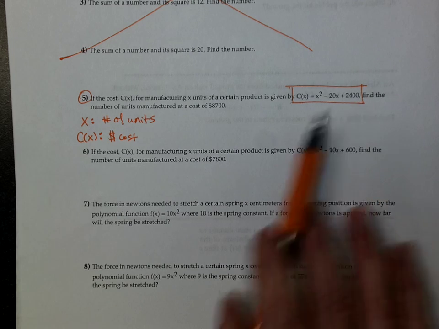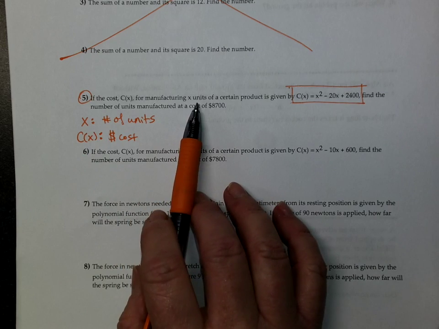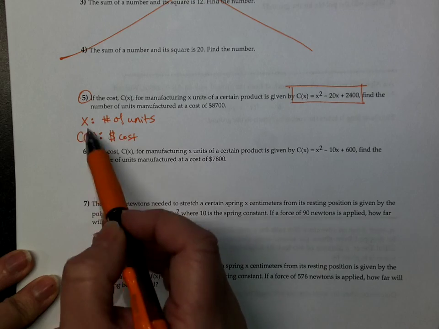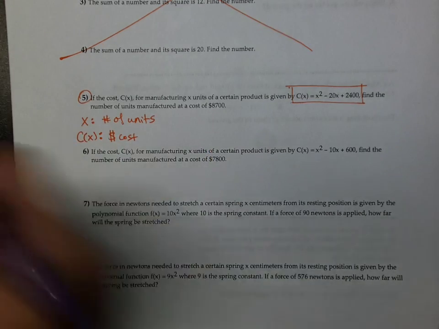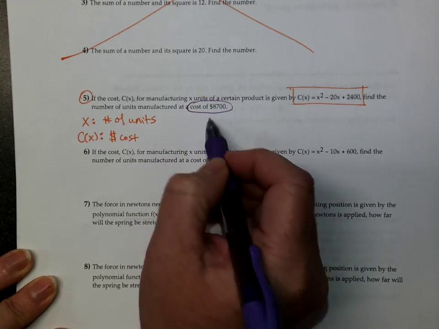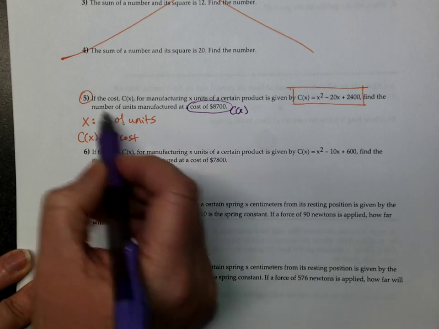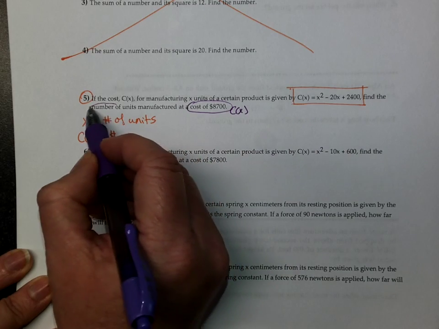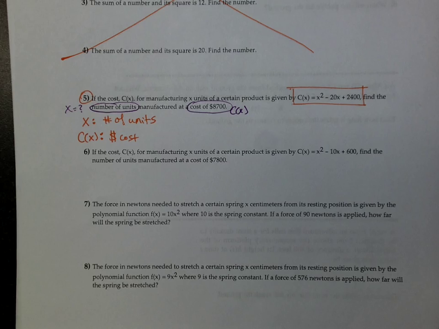Okay, so you have to know what your variables mean, and then which one you're given and which one is missing. So, given this function, which has these two variables, what is it given and what is it missing? So what information are we given? X or C of X? C. Right. We're given C of X. We're given that they have that much to spend, and here the question is, you always know what's missing in the question. Find the number of units. That means we don't know the number of units, so we don't know what X is. That's the unknown.